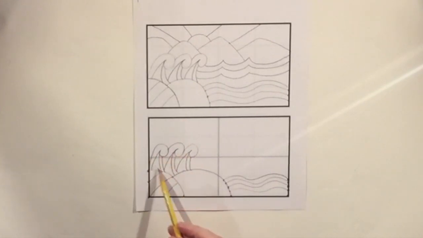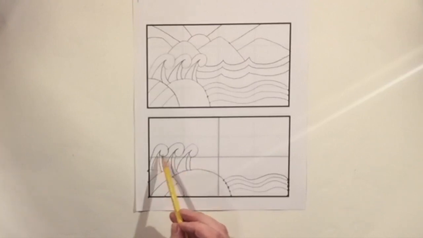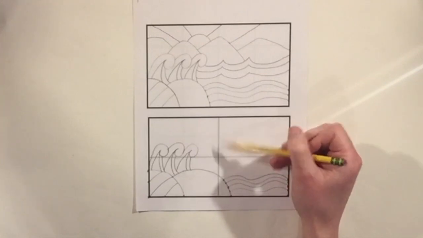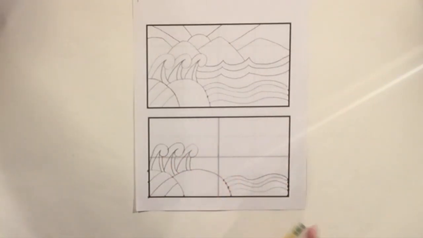Already looking at this drawing compared to the one that we're looking at on our worksheet, I noticed that my waves are supposed to come all the way to the middle of our drawing, and I've made them too small. Now I have two options.